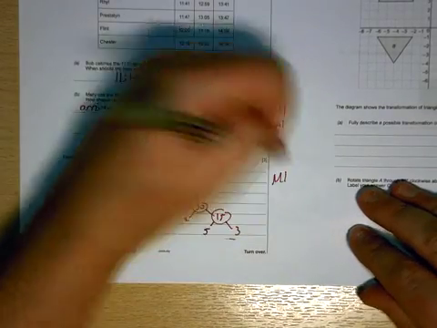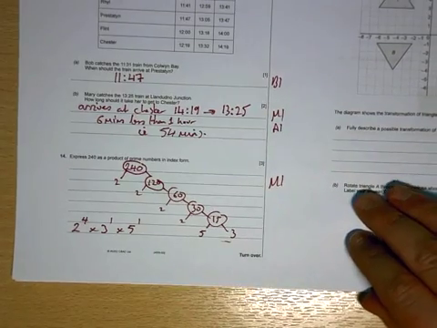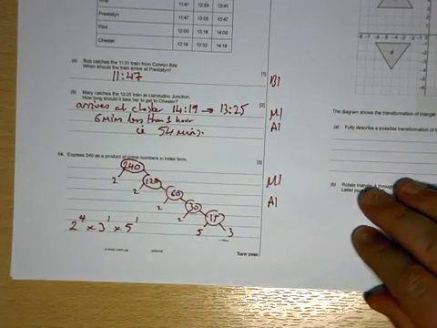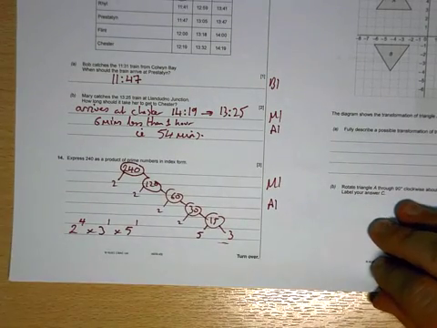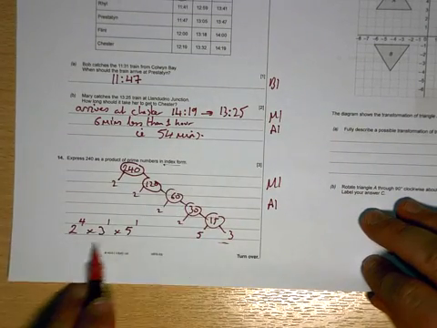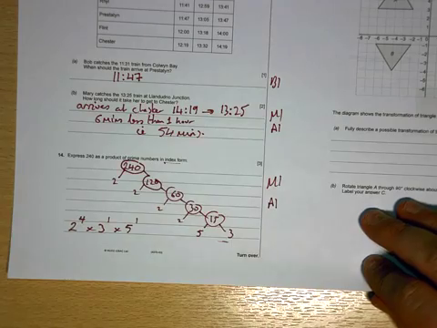So you've got 1 mark for the method, 1 for the string of prime numbers, and then the last mark, because it's asking you for index form, you have to write it in that form.